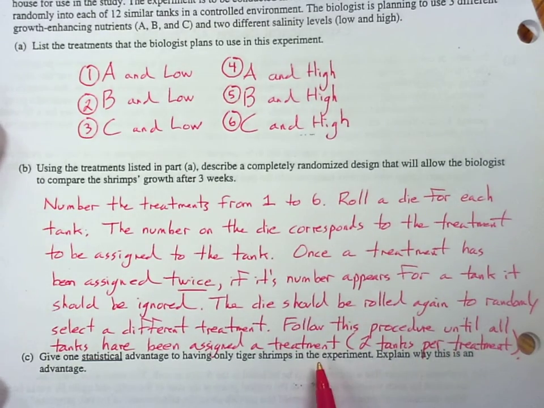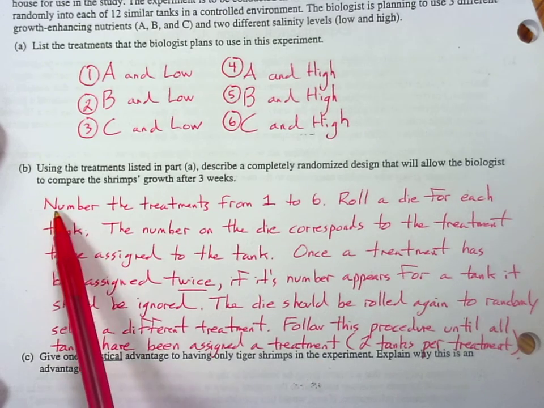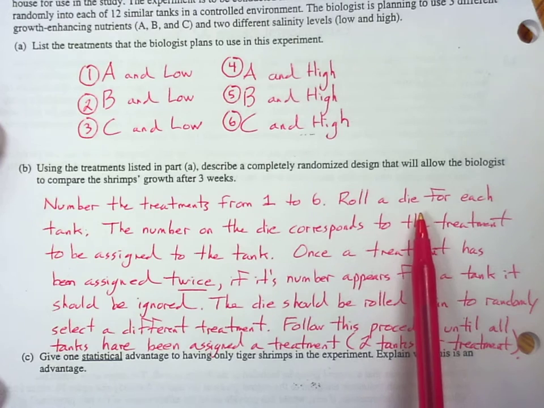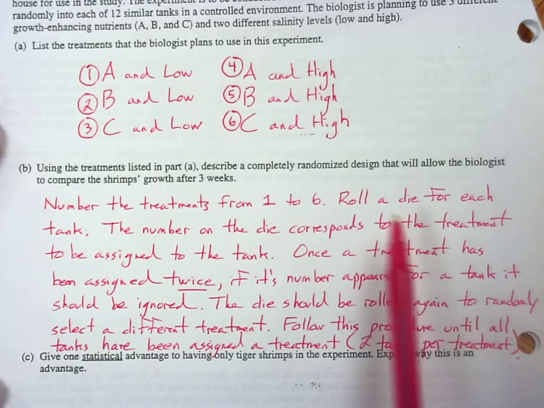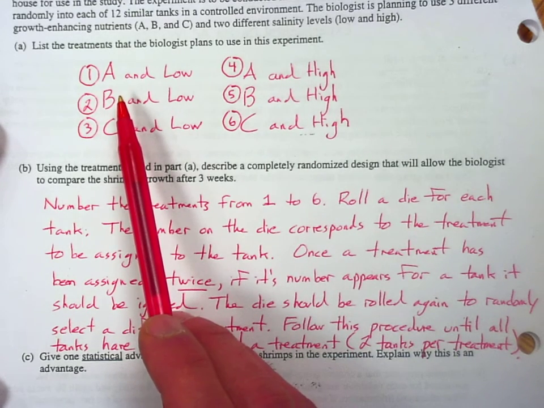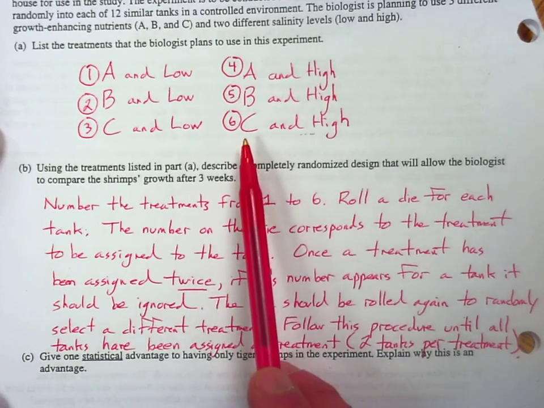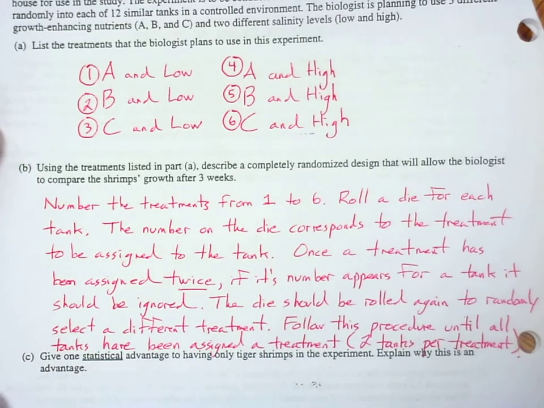So what I care about here is you are using a specific method that is random. Rolling a die is considered a random method, but you have to be specific here. And I guess the trick to this question, and what makes this question a little bit more difficult, you can't really assign the shrimp to the treatments because the shrimp are already in tanks, 10 tiger shrimp per tank. So really the best way to do this is to assign the treatments to the tanks randomly.